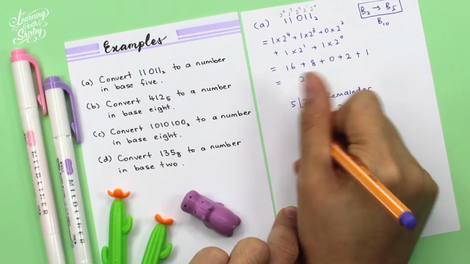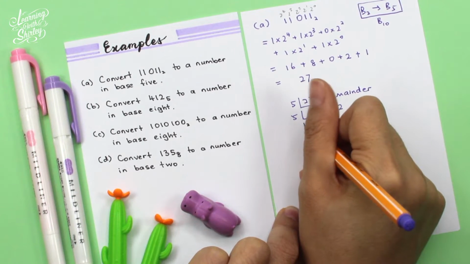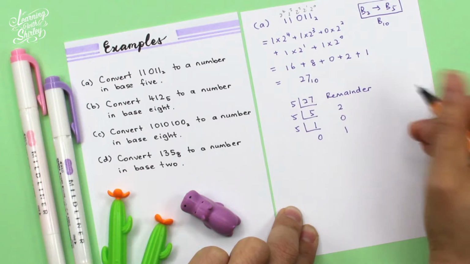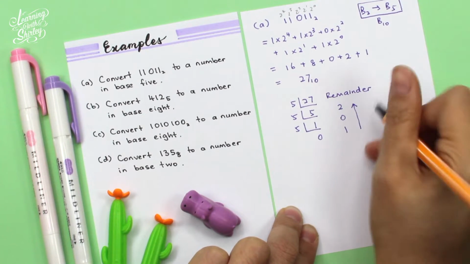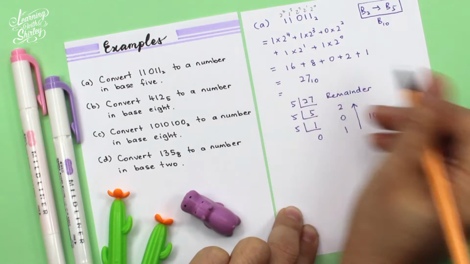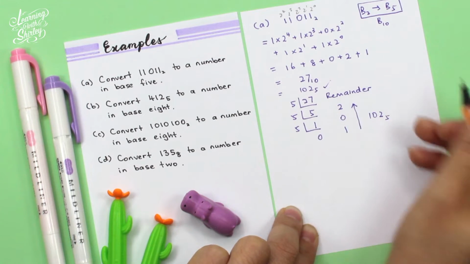And divided by 5 again, it's 1, so there's no remainder. And then we divide by 5 again, it's 0. And we just bring down the 1. So it's 102 base 5. And then we write it over here: 102 base 5. Okay, so this is the answer.